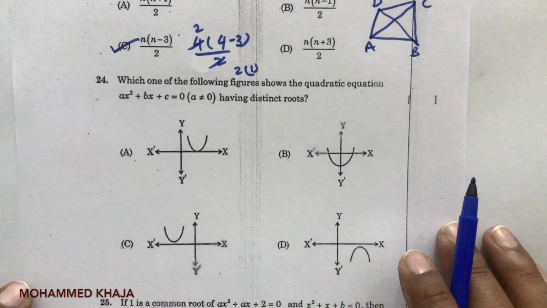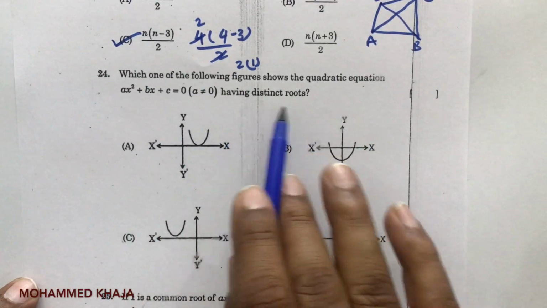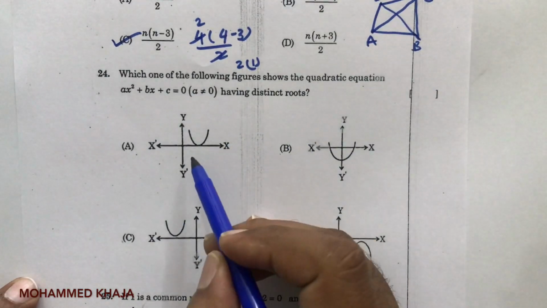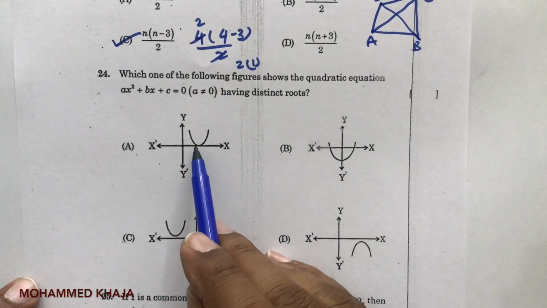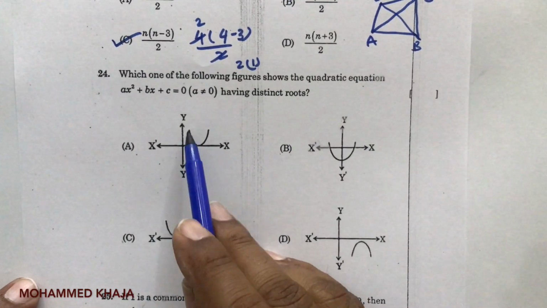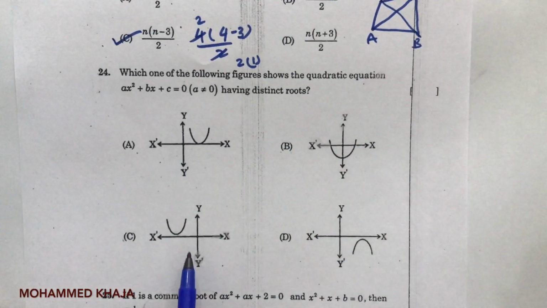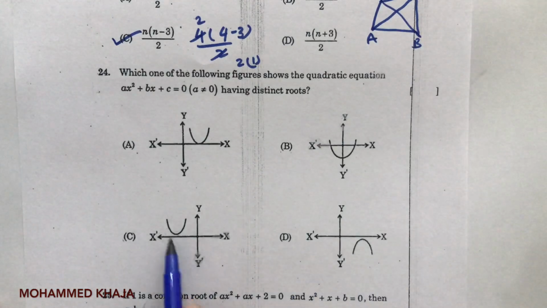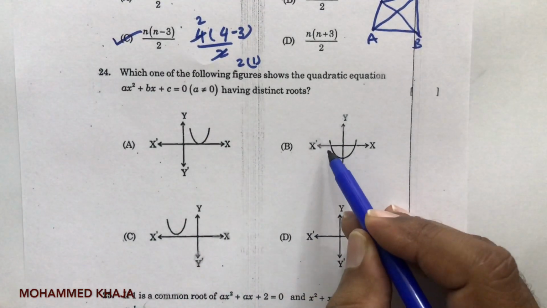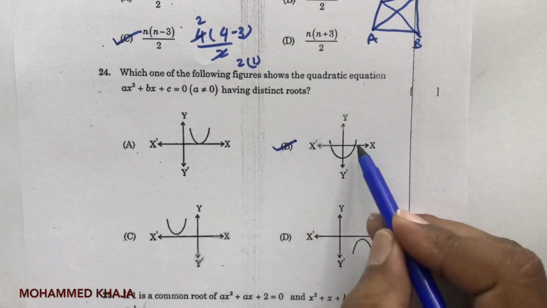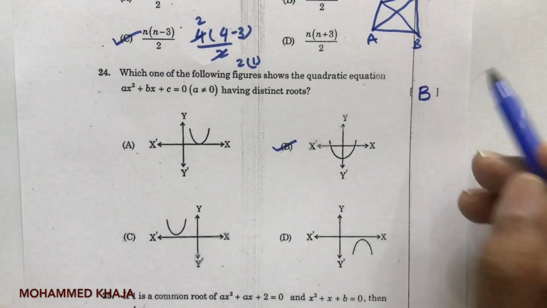Next question. Which one of the following figures shows the quadratic equation having distinct roots? Now see here, it is touching at only one point, so only one root. We'll write it like 2 equal roots, when it touches the x-axis at only one point. Graphs C and D are not touching the x-axis, so no real roots. So 2 distinct roots, this is the correct option B, because it cuts the x-axis at 2 distinct points. So correct option is B.